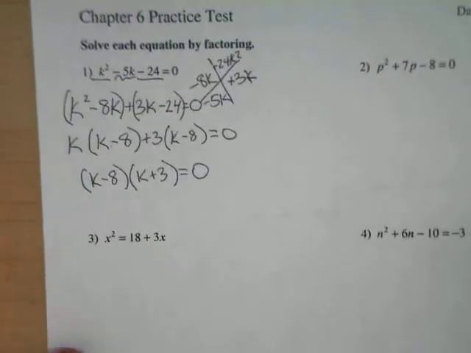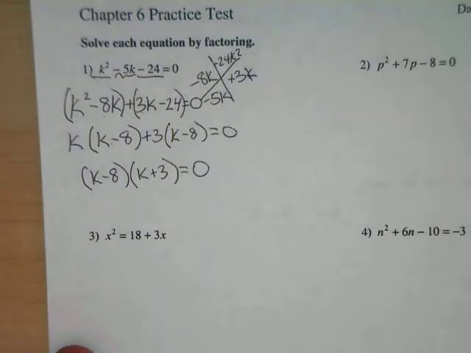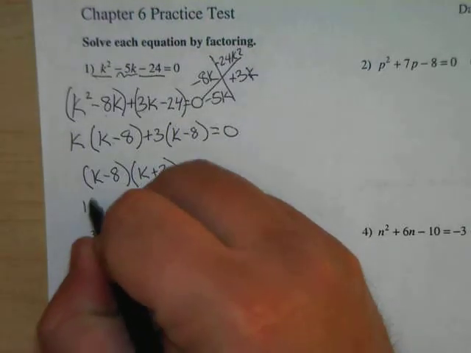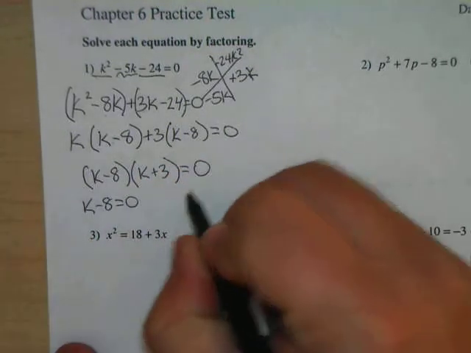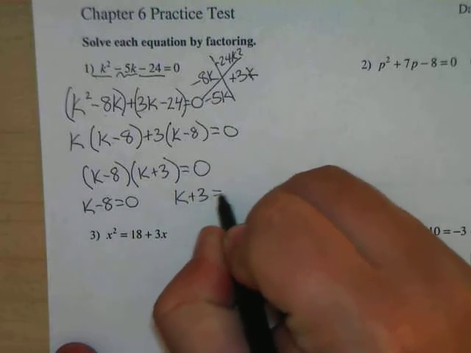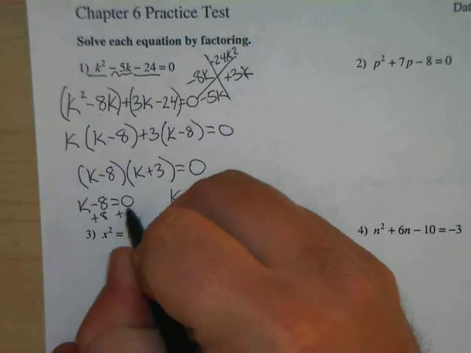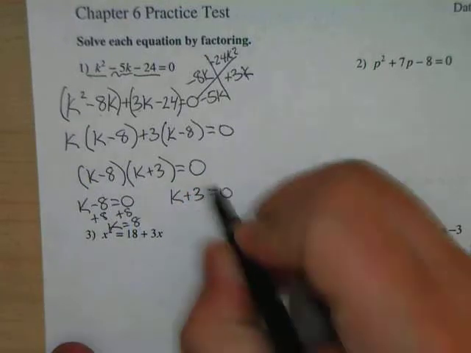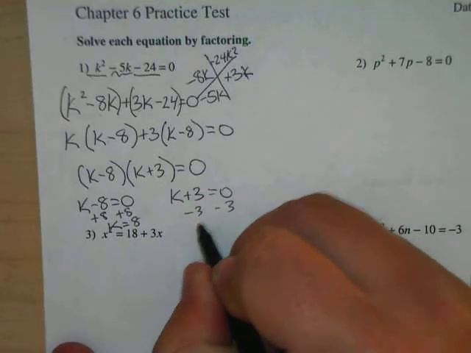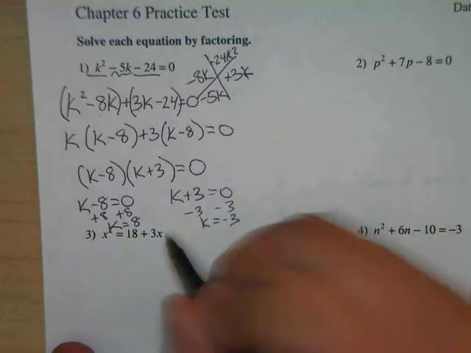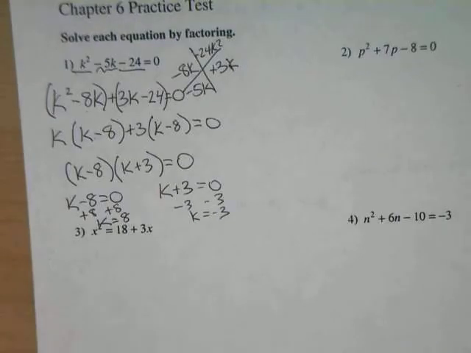The zero product property says that if two things are being multiplied together to equal 0, then either one or both could be equal to 0. So k minus 8 could equal 0, and k plus 3 could equal 0. Solve for k, add 8 to both sides, and you get k equals 8. Subtract 3 from both sides, and you get k equals negative 3. So your answers for this problem are 8 and negative 3.